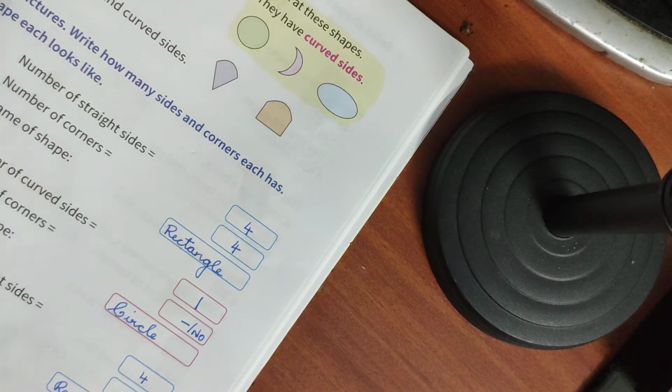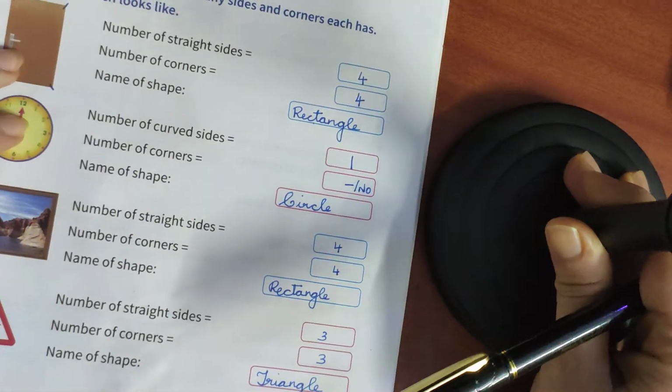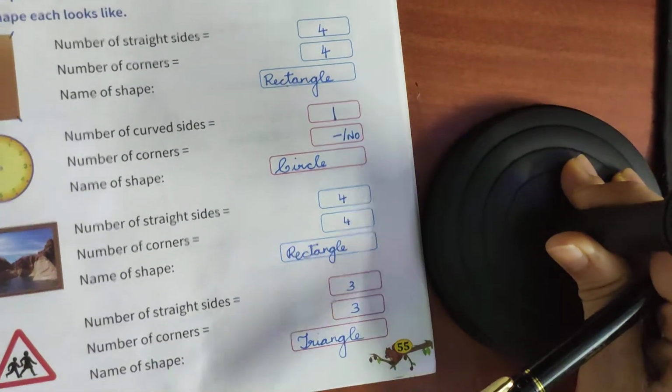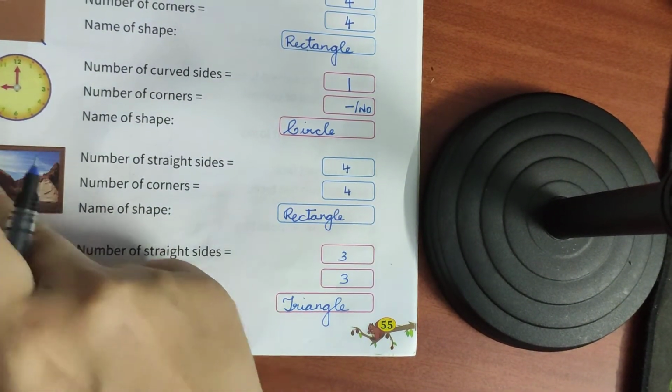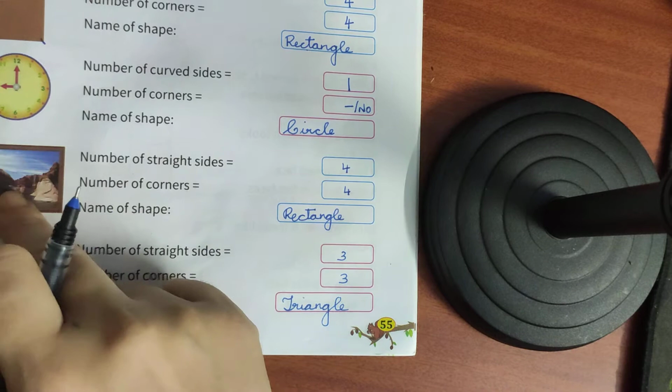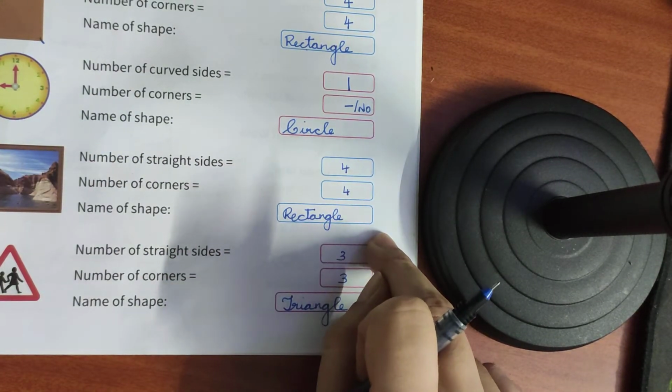In last class we learned plane shapes and I had also given you a homework. So you had to fill up C and D. Yes, so in C you can see two sides are long and two sides are short. So totally 1, 2, 3, 4 straight sides, 4 corners. And this is a rectangle.